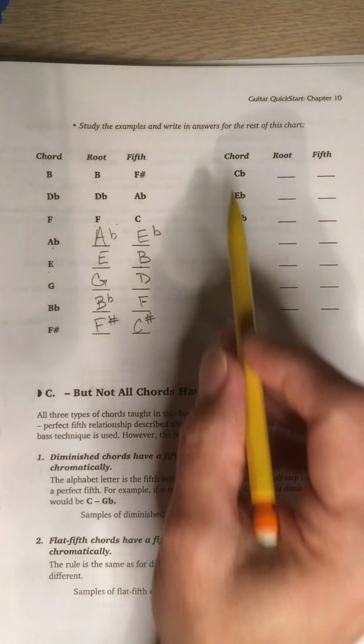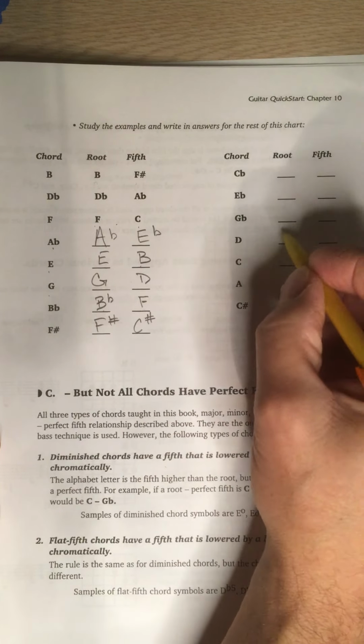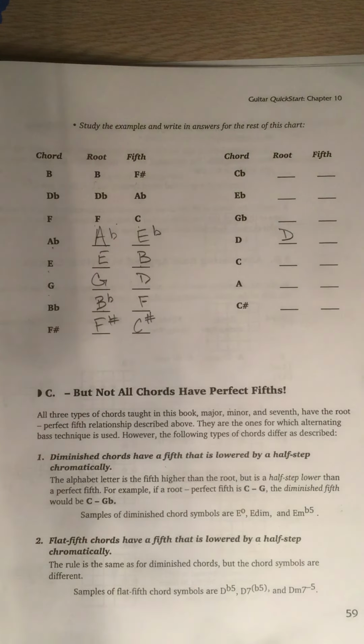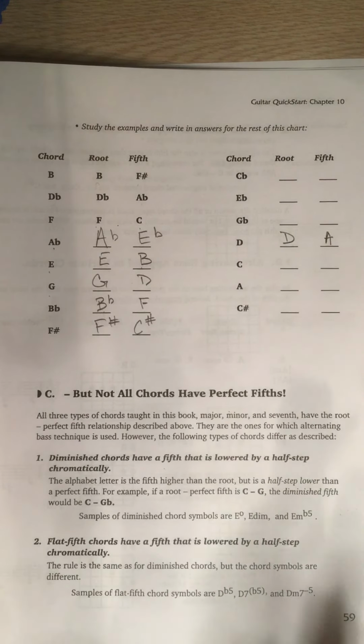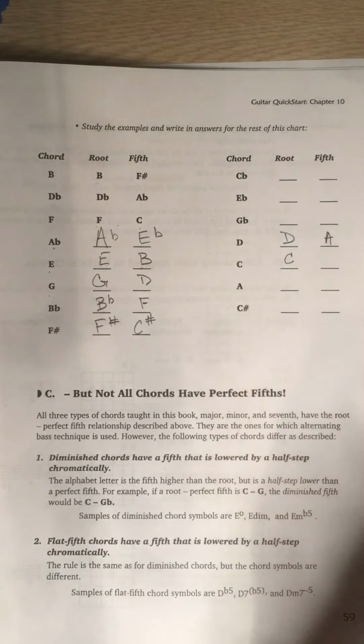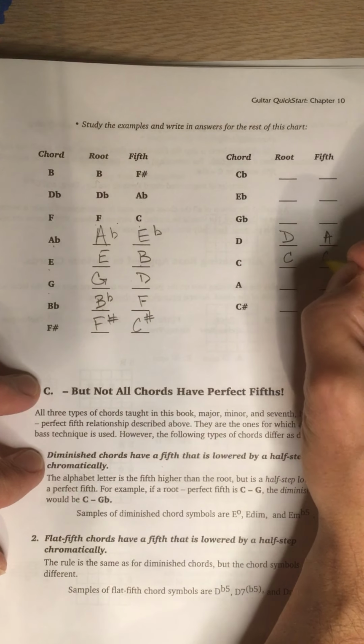Okay, I'm going to skip these flatted notes here and just go to the ones that apply to us. D, what would the alternating bass be to any D chord? D, E, F, G, A. So notice I am always counting the root as number 1. If C is number 1, C, D, E, F, G. G is the fifth.